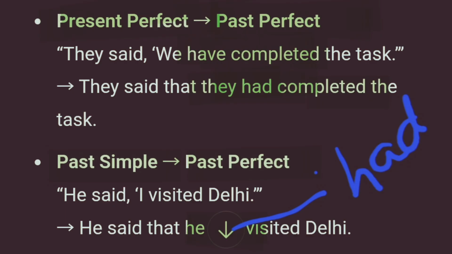Simple past and present perfect both will change to past perfect. See the example. He said, I visited Delhi. Now in indirect speech, he said that he had visited Delhi.